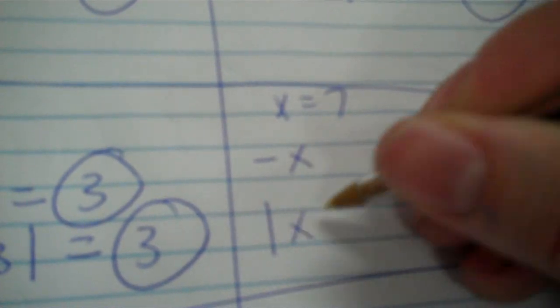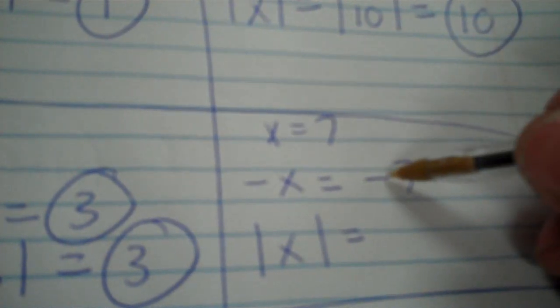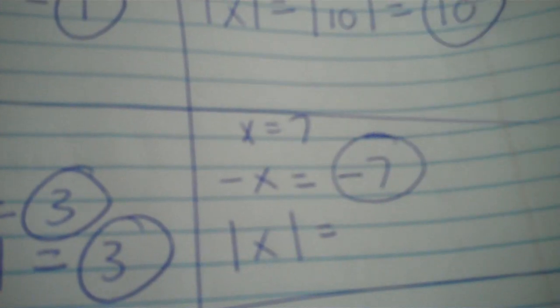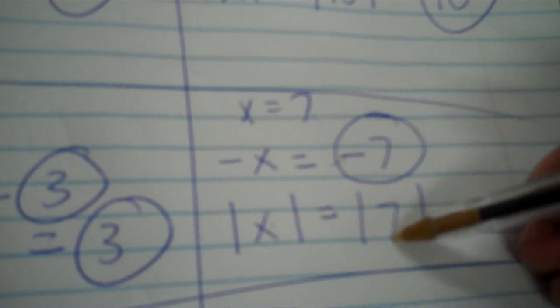Okay, next problem. x equals 7. We have negative x and we have the absolute value of x. So carry your negative and then we put 7 in for x. This time we do not have the double negative, so I just leave it like that. Negative 7 is my answer. Now right here, I put 7 in for x, and absolute value means I count from 7 to 0. 1, 2, 3, 4, 5, 6, 7, so that equals 7.